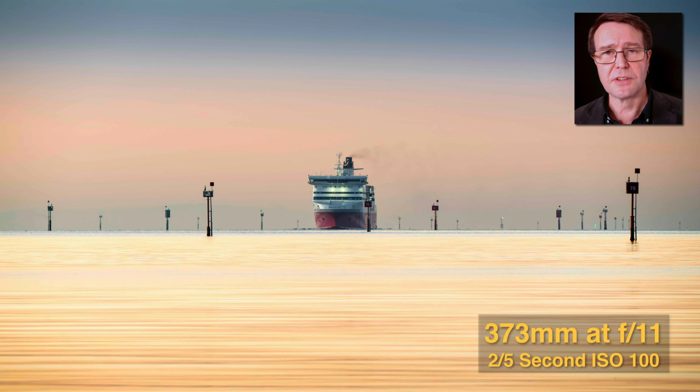Now, when reviewing this first image, I would actually just zoom in and check that the moving ship is actually sharp at 2/5 of a second. And I think I just about got away with it. Otherwise, I would have again maybe raised the ISO value to raise the shutter speed so that it wasn't quite so long.